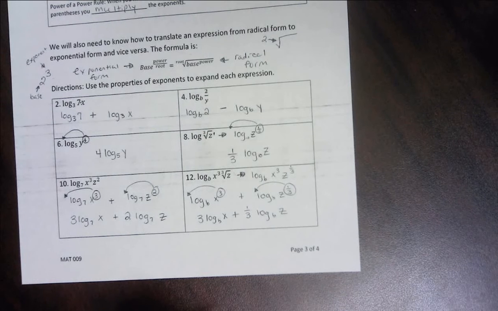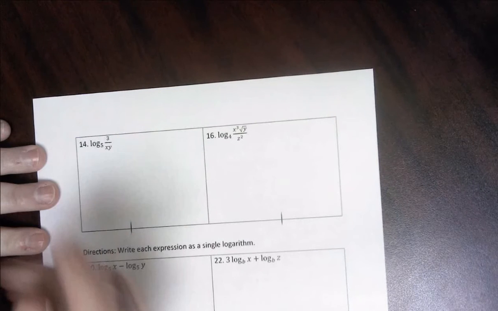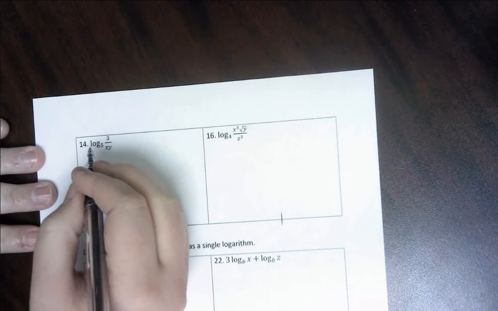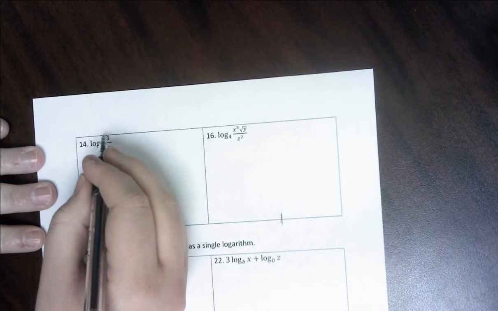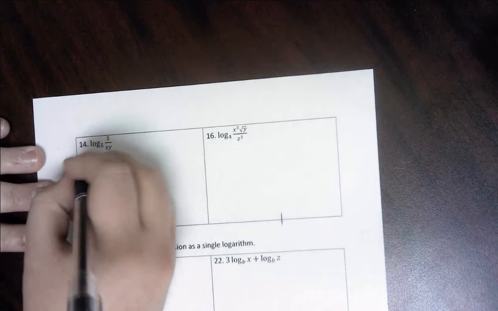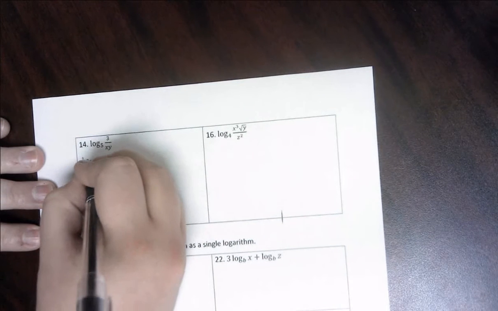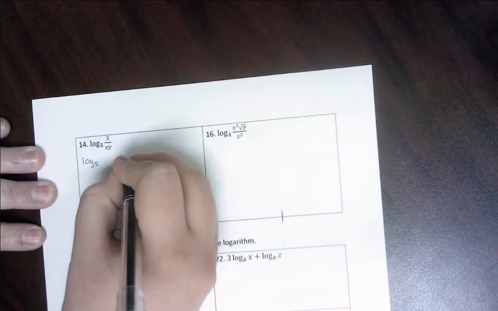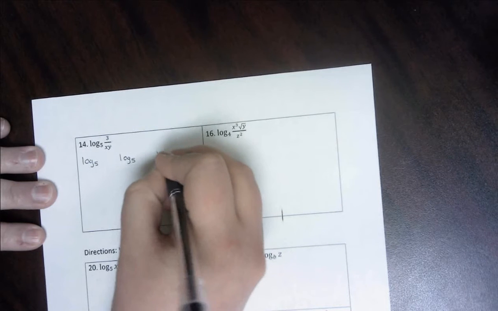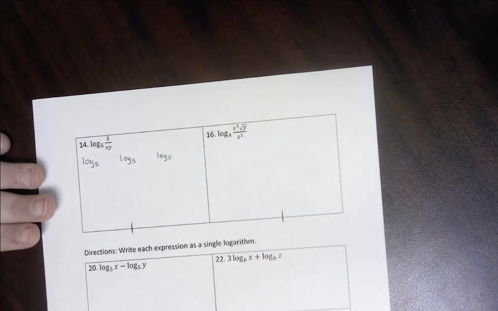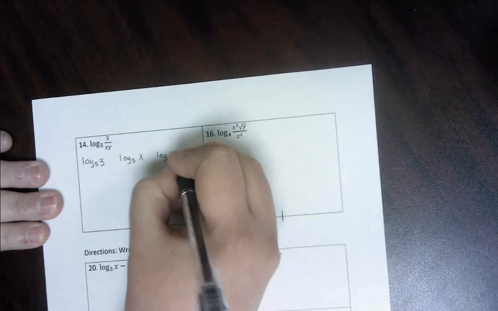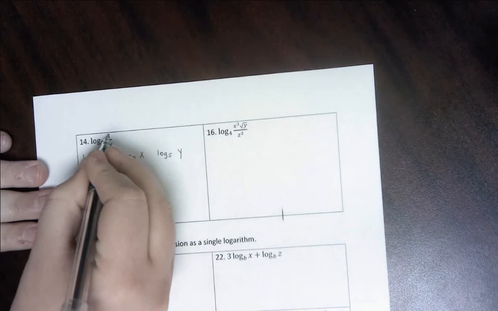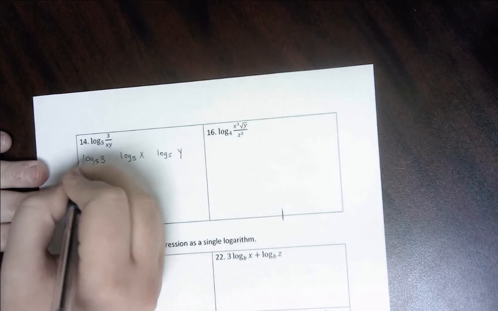So now let's do a couple more. So here I've got log base 5 of 3 divided by xy. So I've got 3 different things. I've got a 3, an x, and a y. So I'm going to write my log base 5 3 times. Okay? So now I've got a 3, I've got an x, and I have a y. This 3 is on top. It's going to just say log base 5 3.